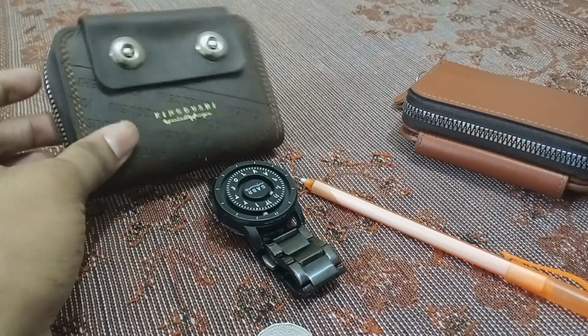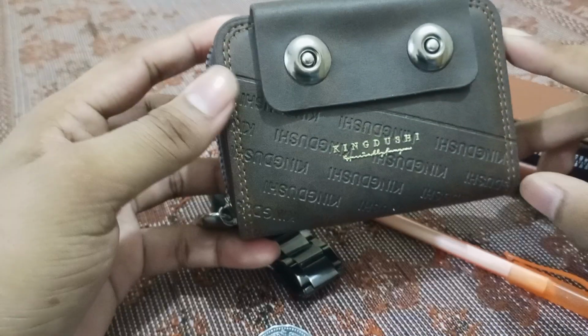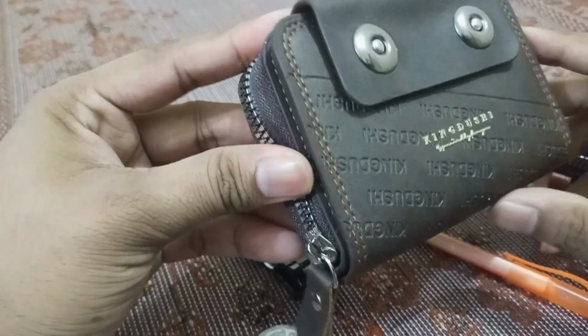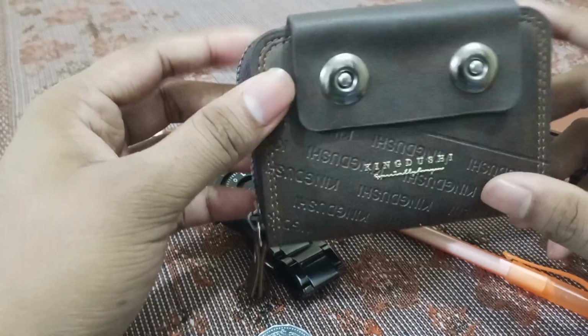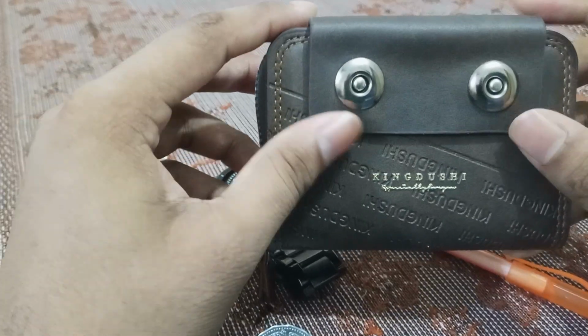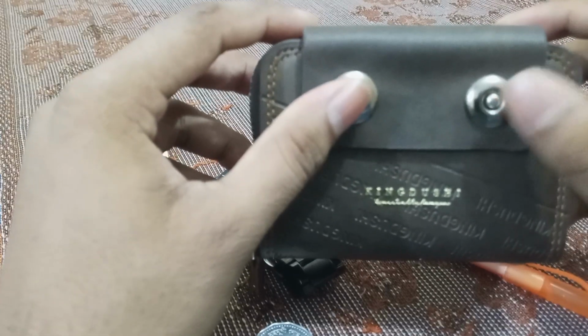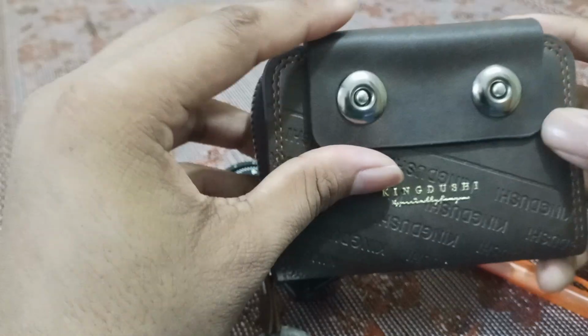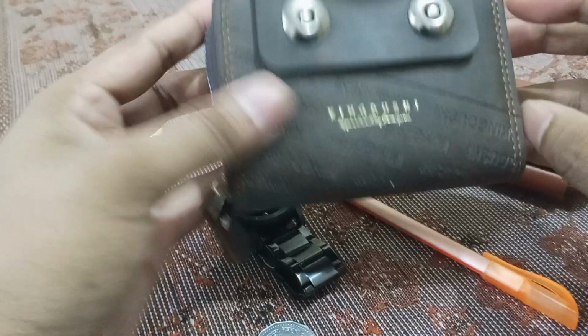Then now look at this dark wallet. This is also used for keeping money, but it looks a little different because it has two metal buttons on it. When I press this button, it opens. So this is a wallet. It's a dark-colored wallet.